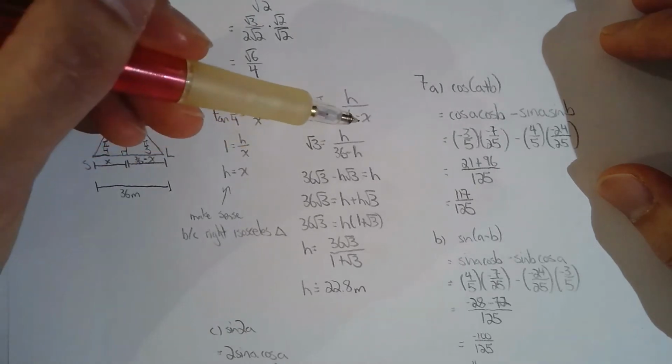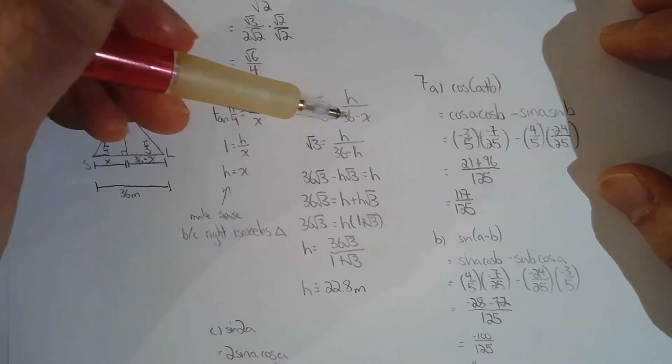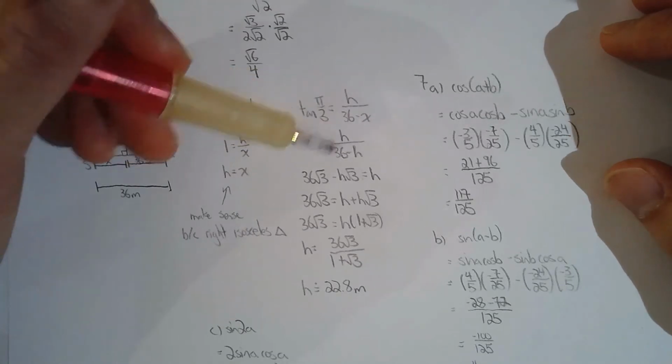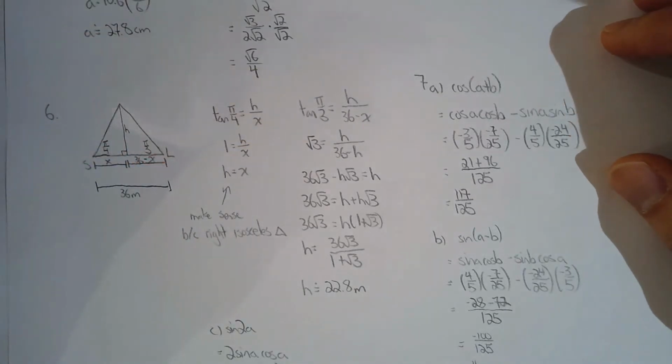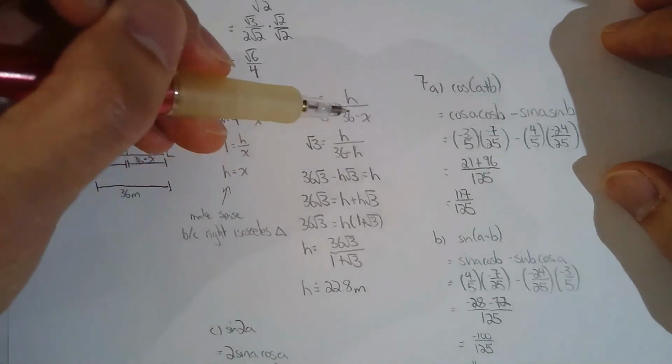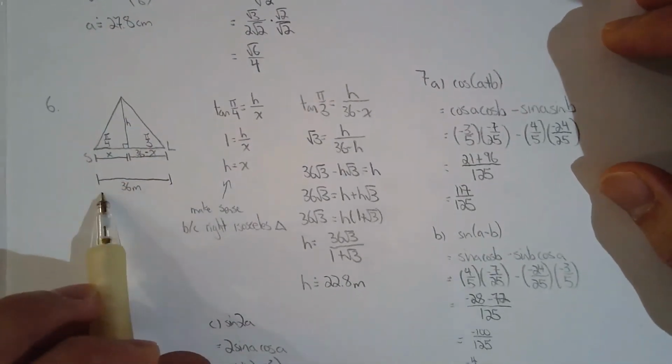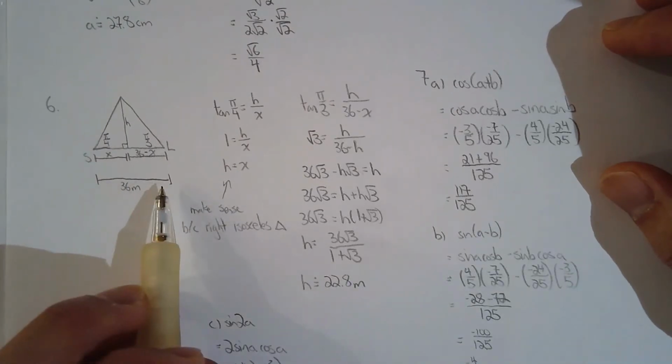So you see x over here is 36 minus x. It's no longer 36 minus x. I subbed it in because x and h are the same, so I wrote 36 minus h. That was actually one of the harder parts of the question. Where did this 36 minus x come from? Because they told me that Sherry and Leo are 36 meters apart.